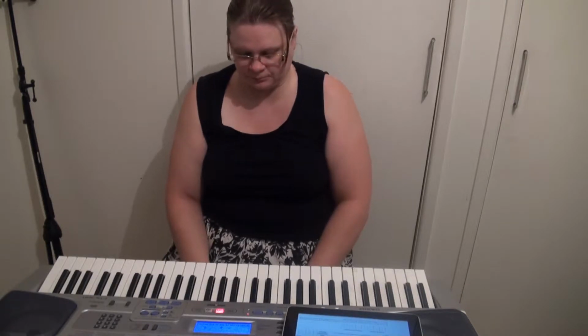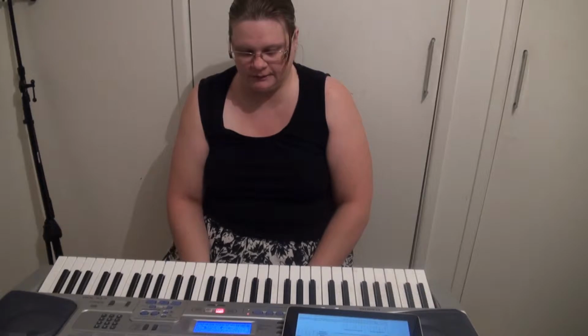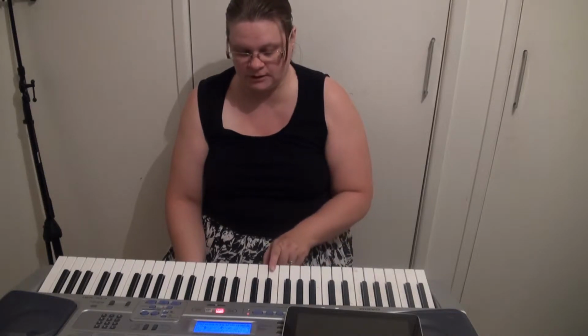Okay, now we're going to have a look at some basic scales. The first and easiest scale, especially on the piano and all C instruments, is the C major scale.